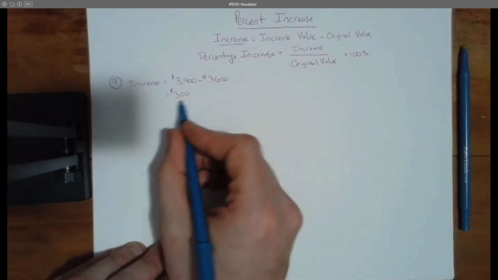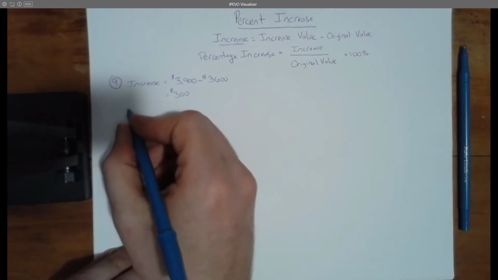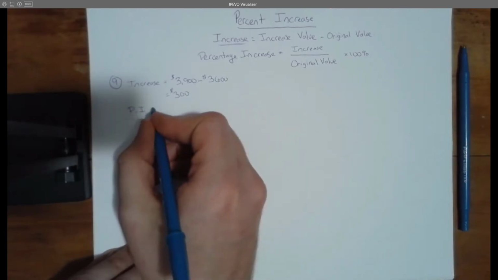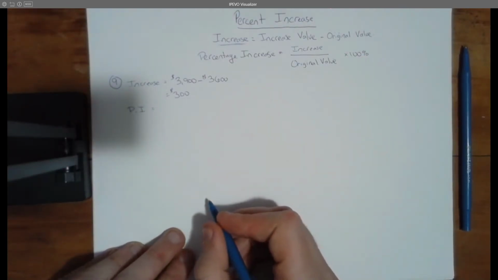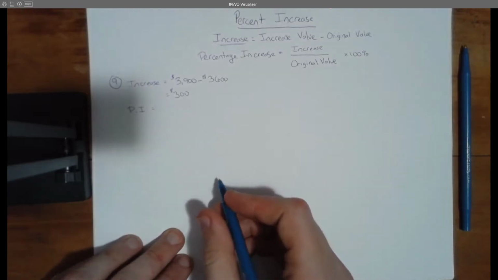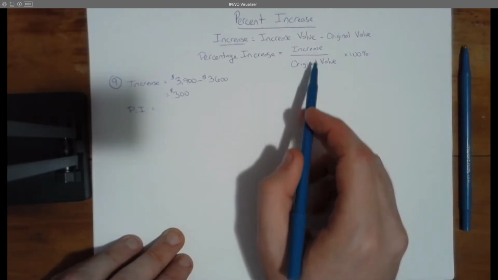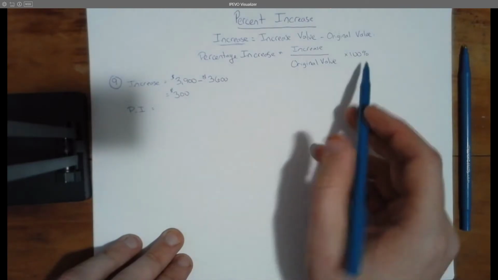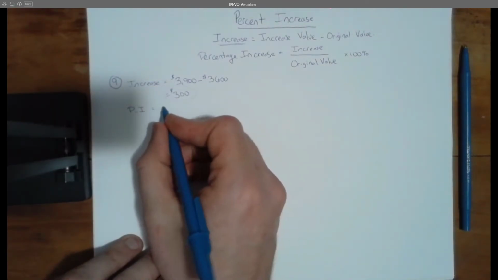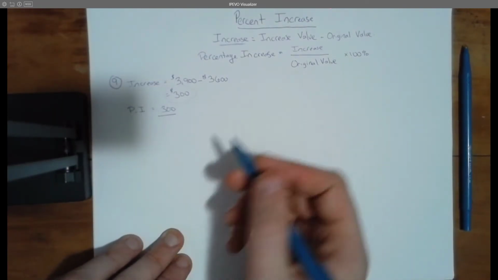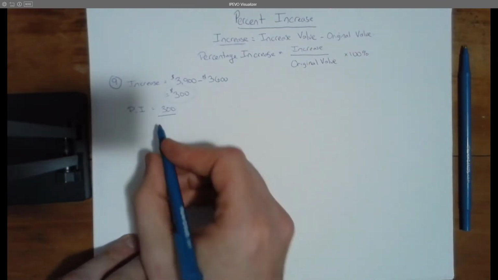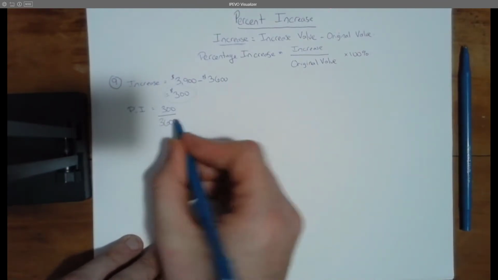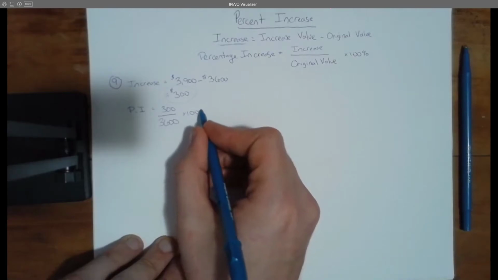Now that we know the increase, we can figure out the percentage increase. I'm just going to short form that to PI. And to do that, we have increase divided by original value times 100%. Increase we just figured out is 300 bucks, divided by the original value, which was $3,600, times 100%.